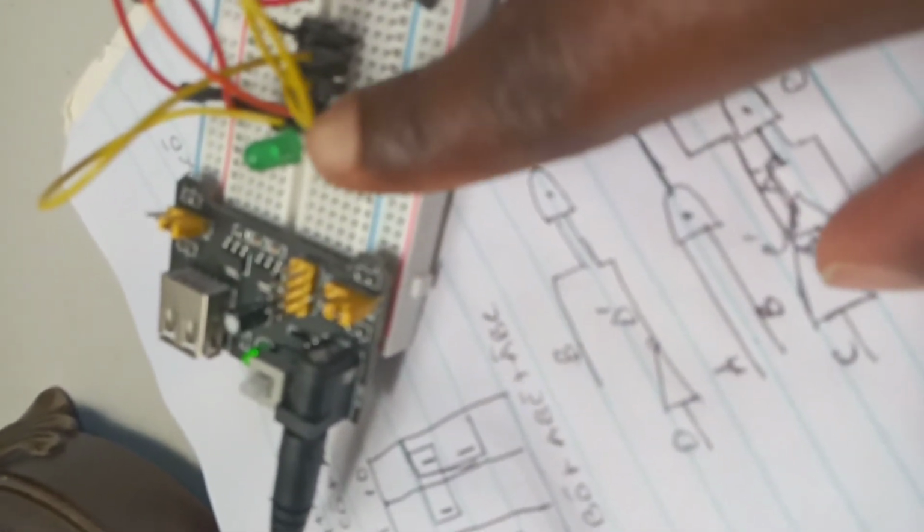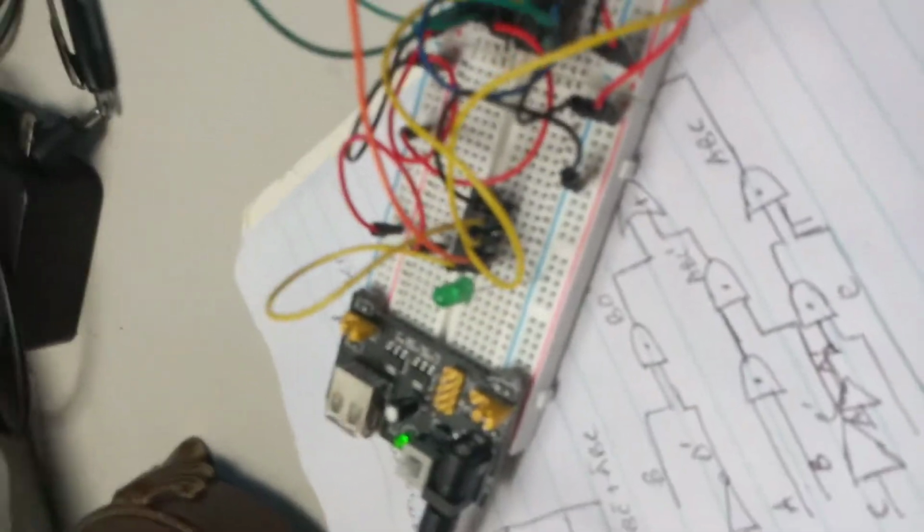We can see that glow right here. And let me fit this thing in, sorry. So 1101. You can see that it's lit, so this is right.